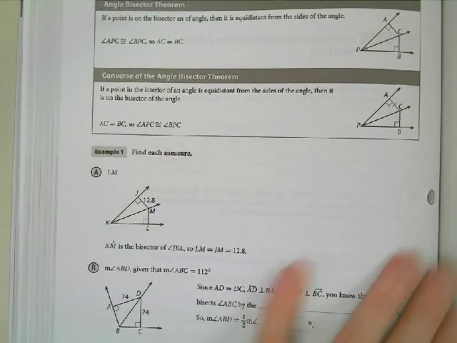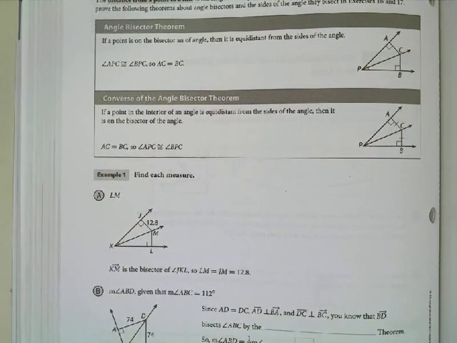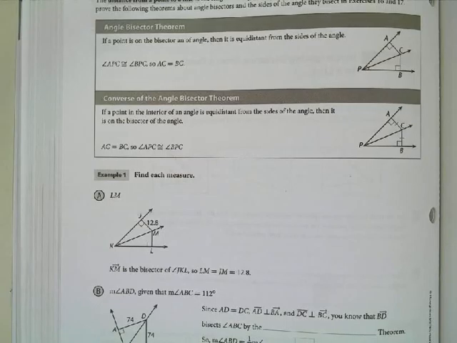It didn't work with the right angle? It should work still. You should be able to construct the incenter still.